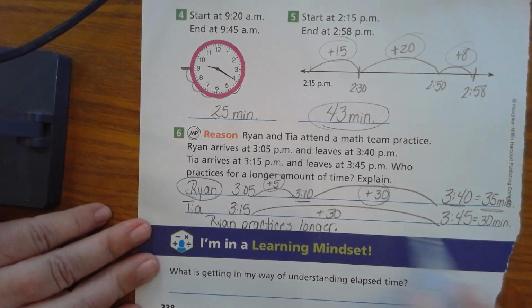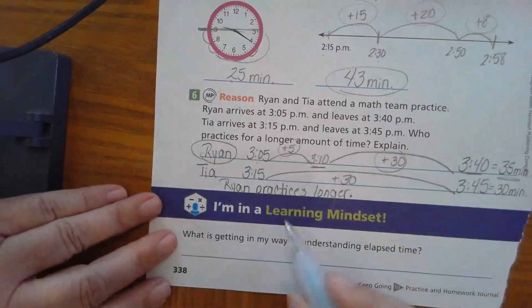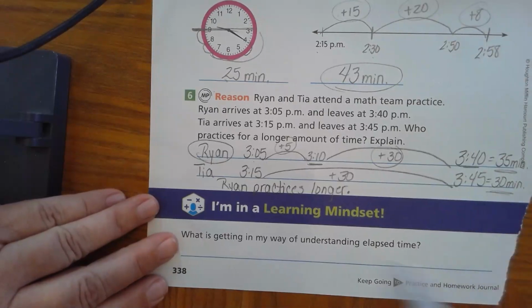Then Tia, well, she's going to 3:45. Remember, we talked about that. That's that amount of time around through there. So that's 30 minutes. So that's easy to figure out. So Ryan practices longer.